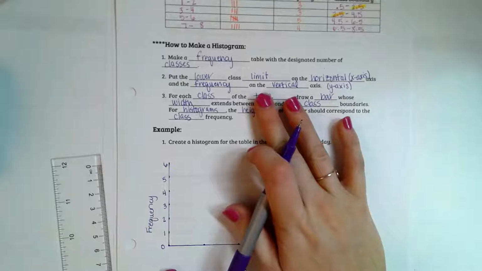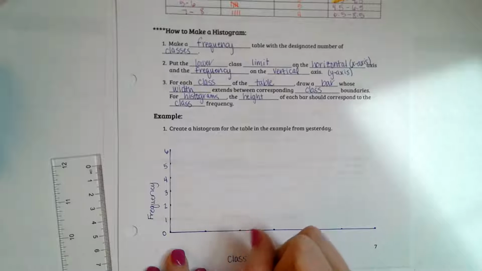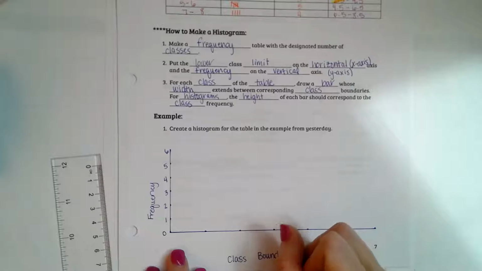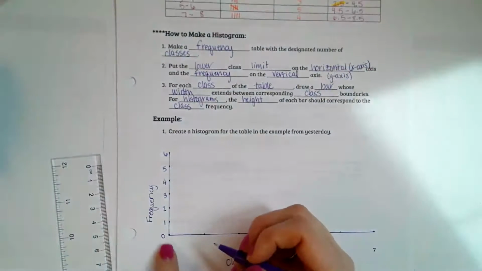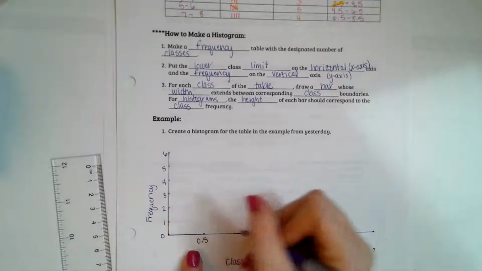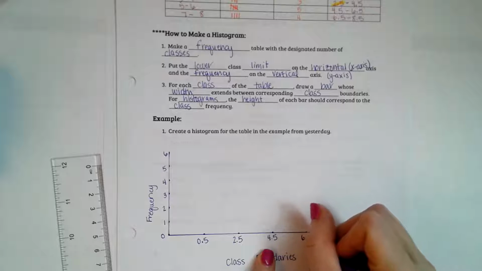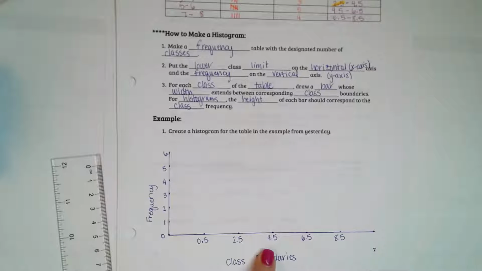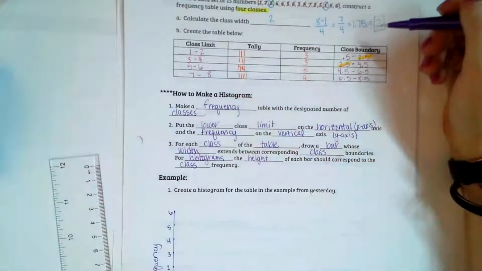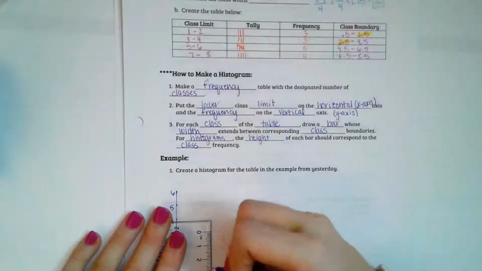And then your class boundaries are going to go down here. The class boundaries went from 0.5 to 2.5 was the first one. So if this is 0, this would be our 0.5, and then our 2.5, then our 4.5, our 6.5, and then our 8.5. So from the 0.5 to the 2.5, there was a frequency of 3. So I would start here and go up 3 centimeters.